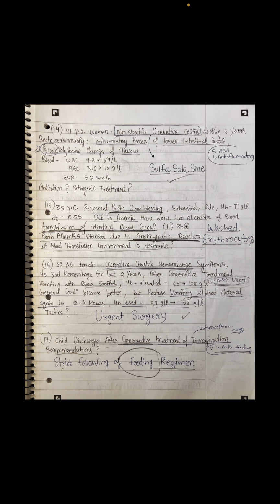So sir, this is already the severe condition of the patient. Whenever we see a peptic ulcer bleeding, sir, we are not even going to provide the conservative treatment. We are going for the urgent surgery, because a lot of complications will be there.